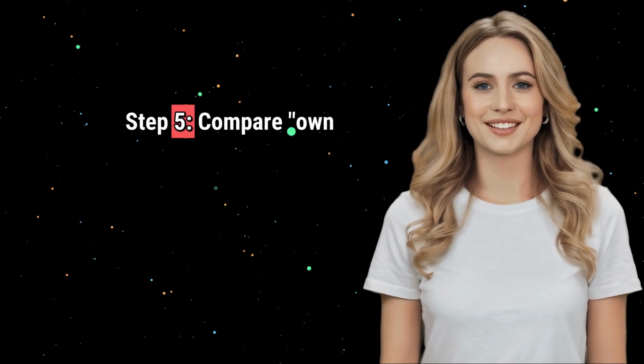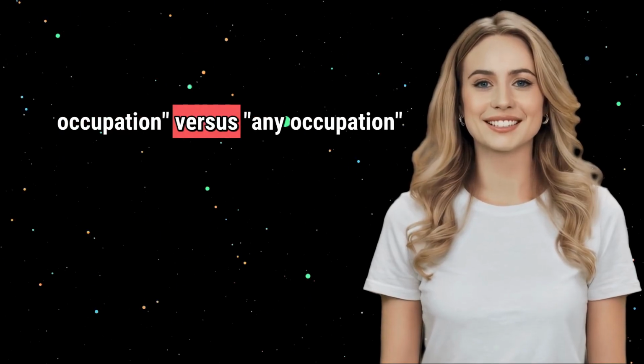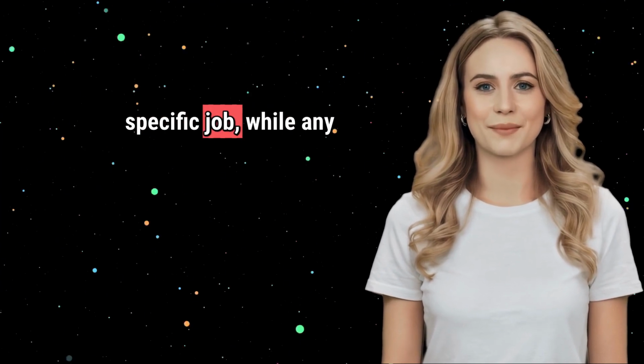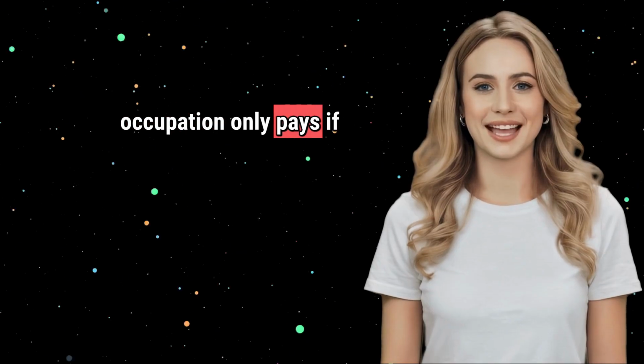Step 5. Compare own occupation versus any occupation definitions. Own occupation policies pay if you can't perform your specific job, while any occupation only pays if you can't work at all.